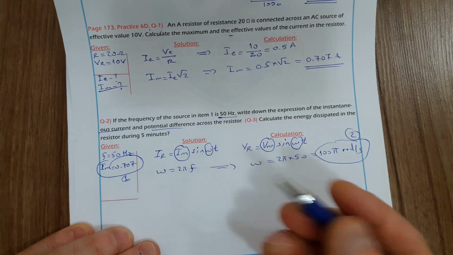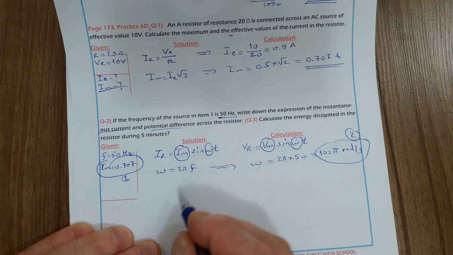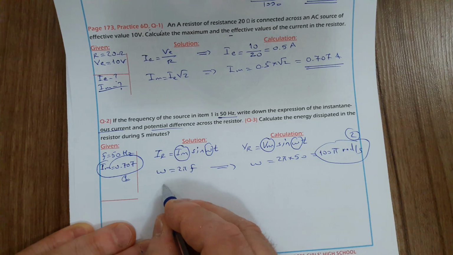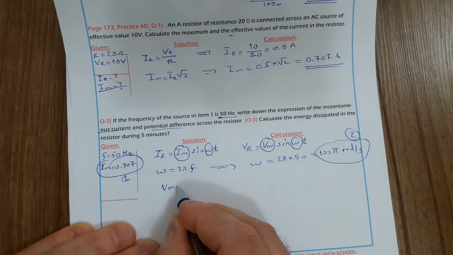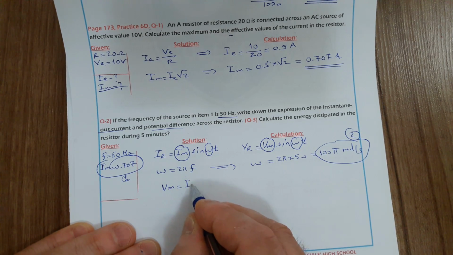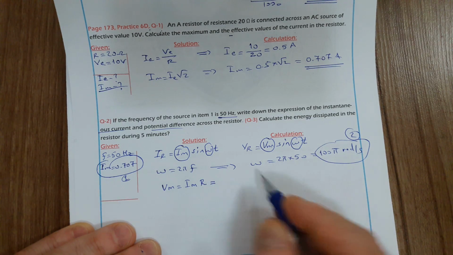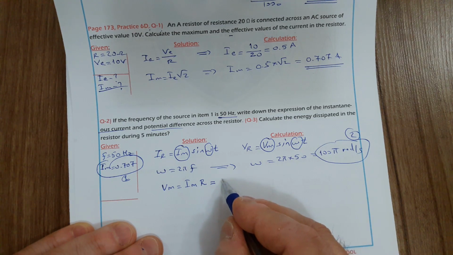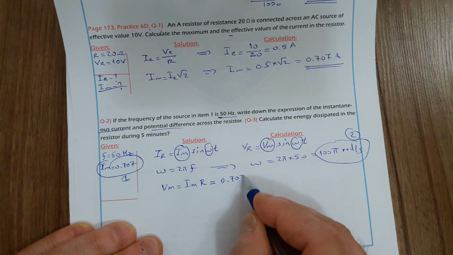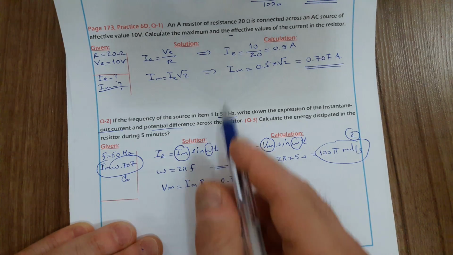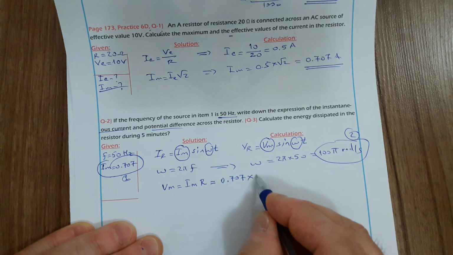If we know Im, we can calculate Vm, because we know that Vm is equal to, by Ohm's law, Im multiplied by R. So Im is 0.707. R is in the question, the first question, given as 20.